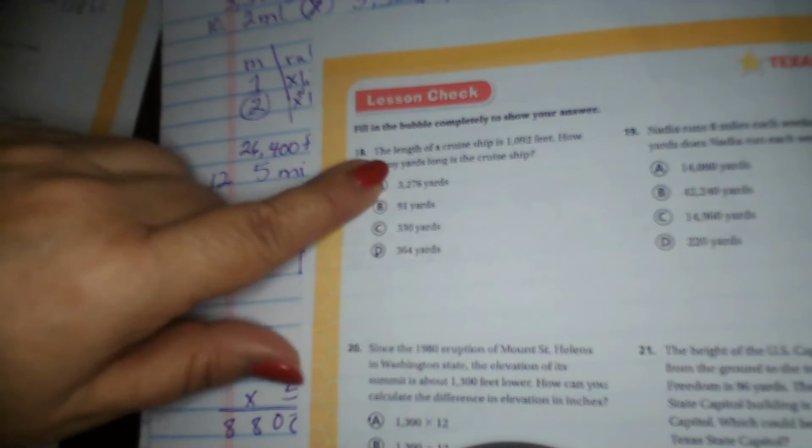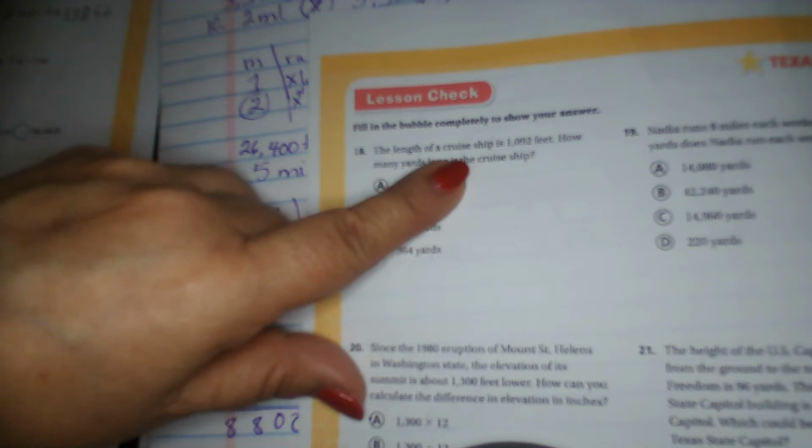Okay, there we go. All right, let's go ahead and go to this next question, question 18. The length of a cruise ship is 1,092 feet. How many yards long is that cruise ship? Okay, so we're going to convert feet to yards. So let's go ahead and do that one here. I have 1,092 feet.